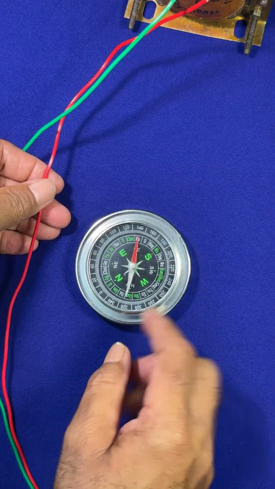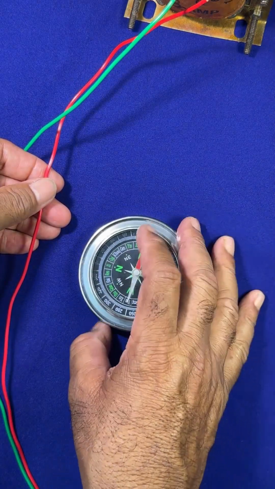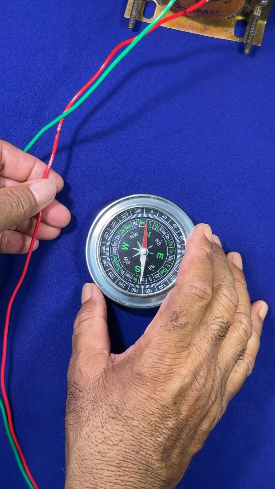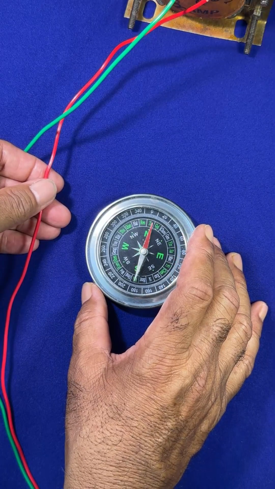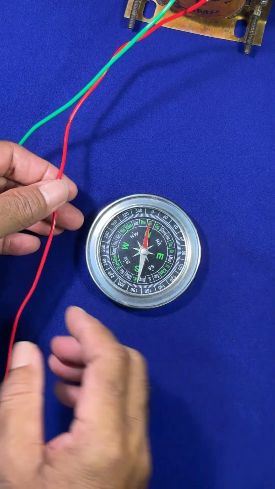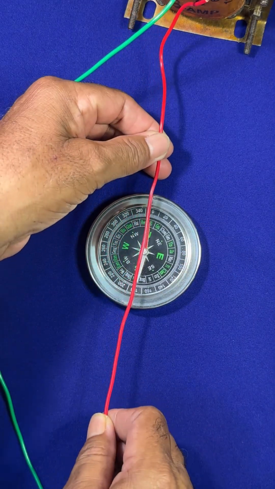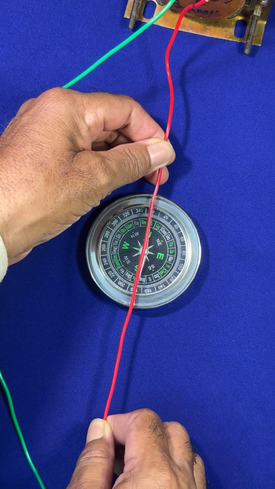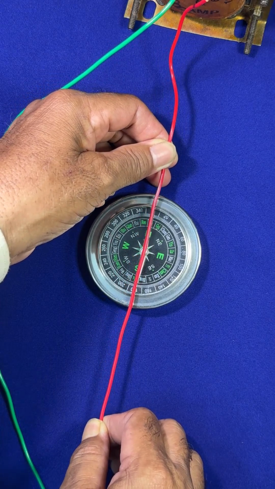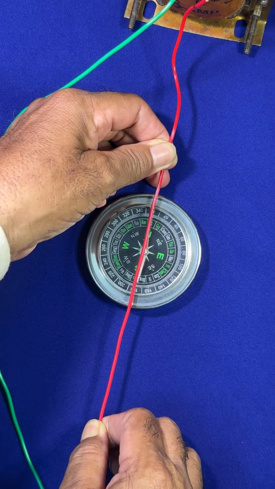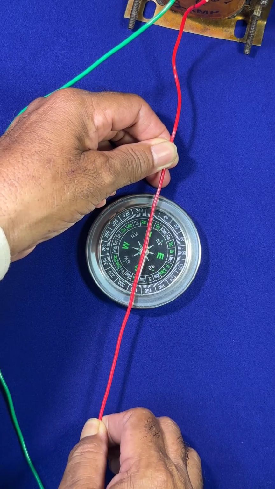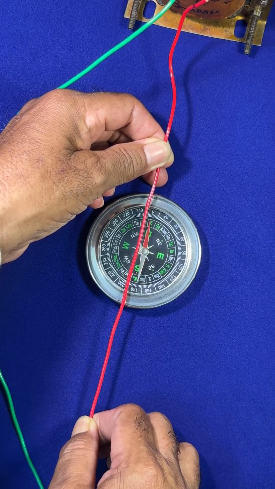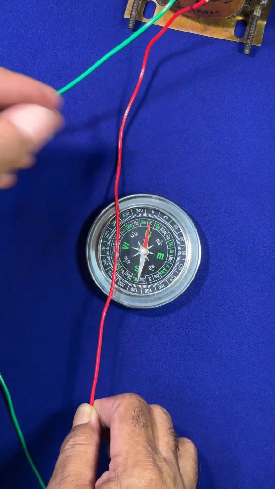The compass is showing its own direction. I align it with the dial north south, and thereafter, I will be keeping this wire almost parallel, because if I keep it exactly overhead, the camera will not show the needle deflection. Anyway, I will show it slightly left or right.